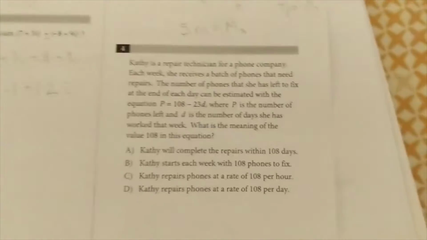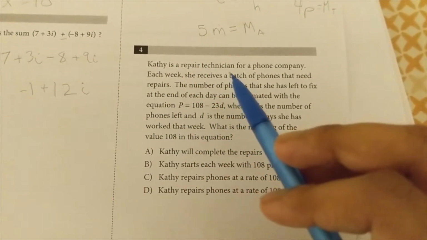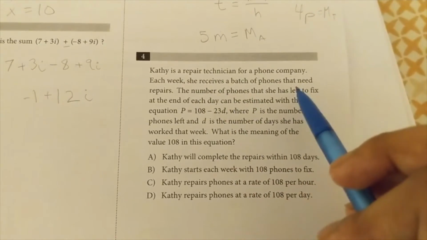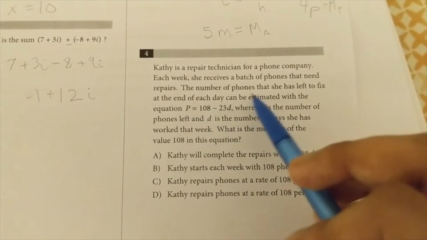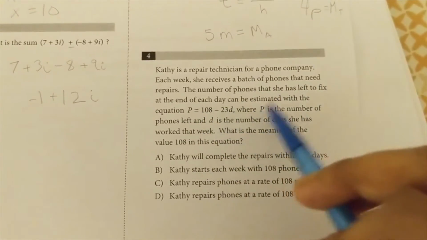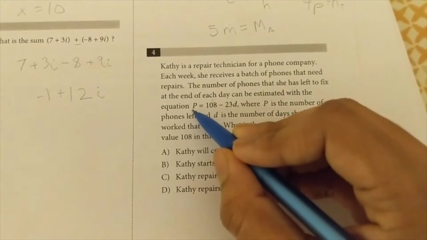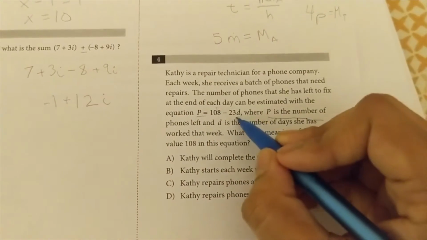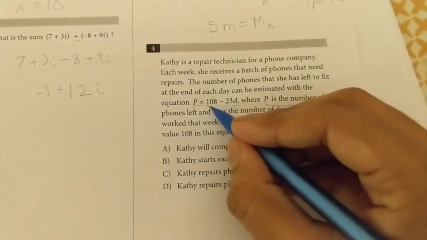Next one. Sorry for taking so long on that one. But next one we have is Kathy is a repair technician for a phone company. Each week she receives a batch of phones that need repairs. So the number of phones she has to repair can be estimated with the equation P, where P is the number of phones, D, number of days. What is the meaning of the value of 108 in this equation?